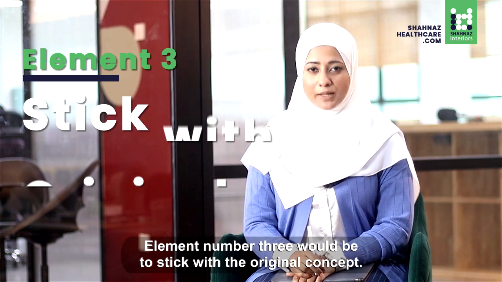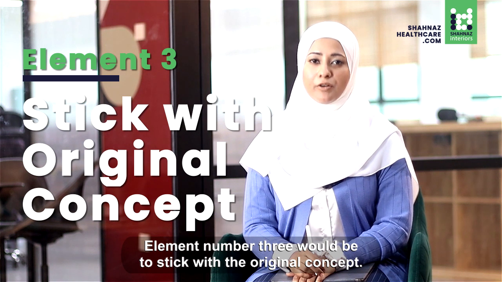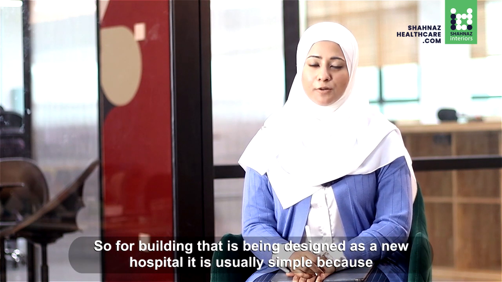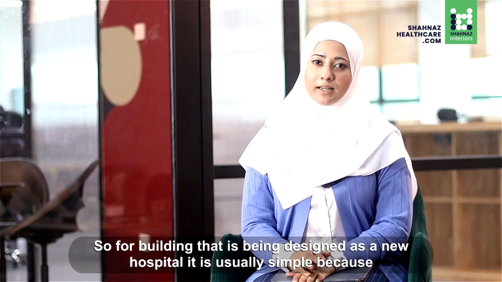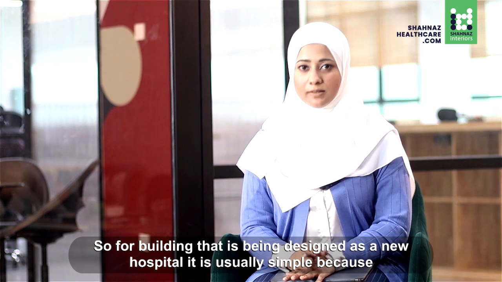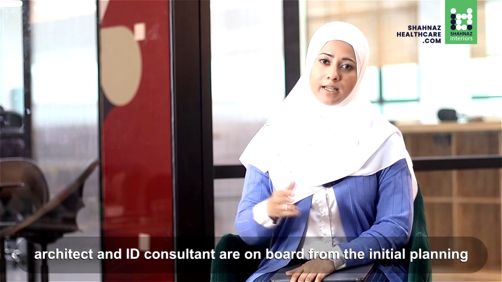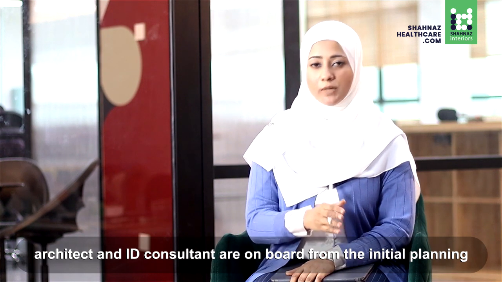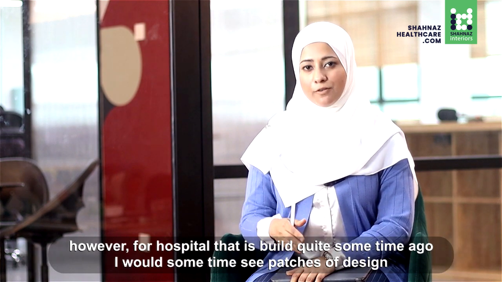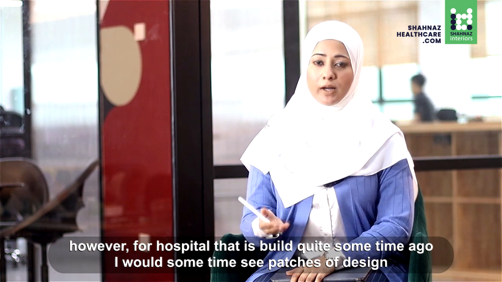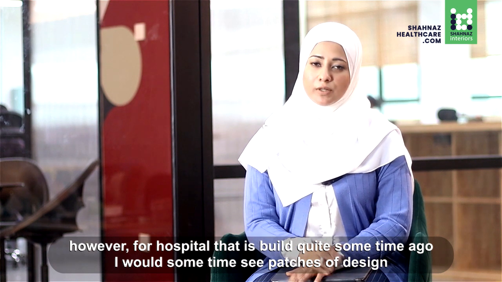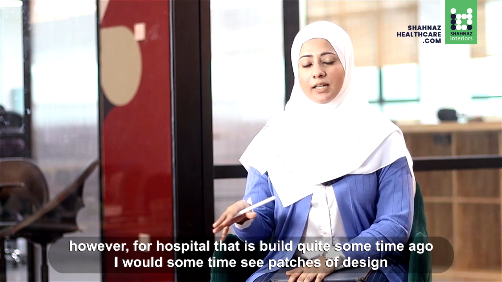Element number three would be to stick with the original concept. For a building that is designed as a new hospital, it is usually simple because our architect and ID consultant are on board from the initial planning. However, for a hospital that was built quite some time ago, I would sometimes see patches of design.